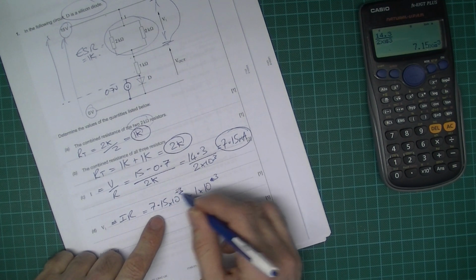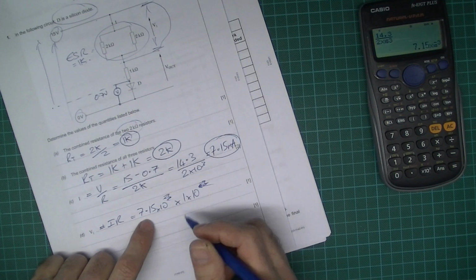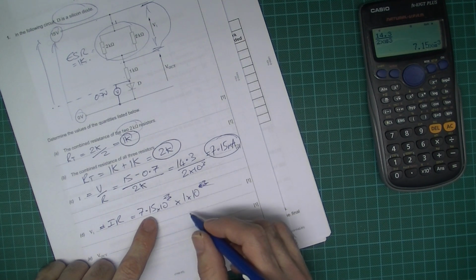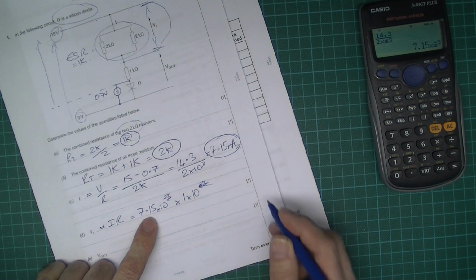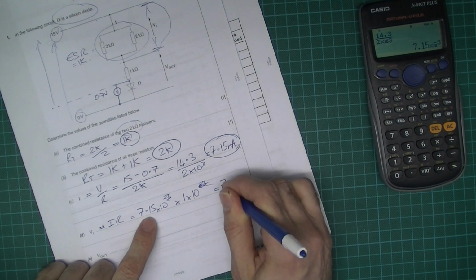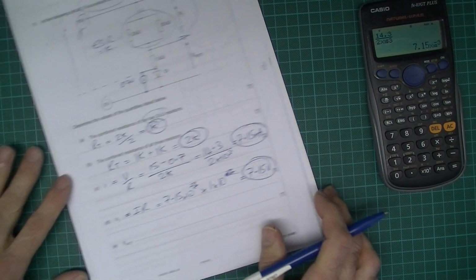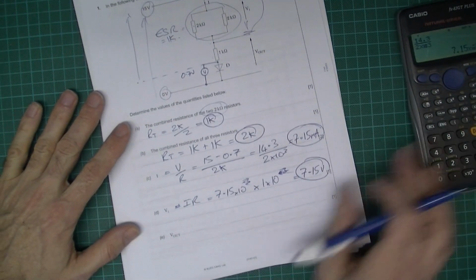They effectively cancel out. Okay, so then we've got 7.15 times 1, 7.15 volts. Hopefully you're keeping up so far.